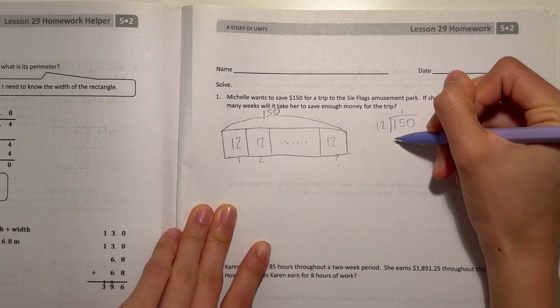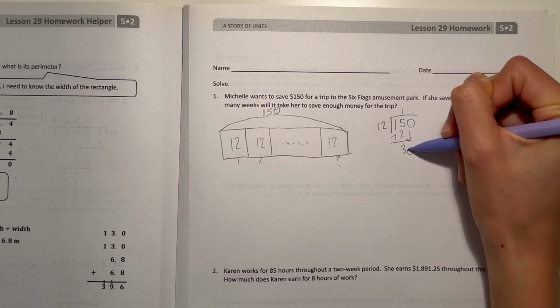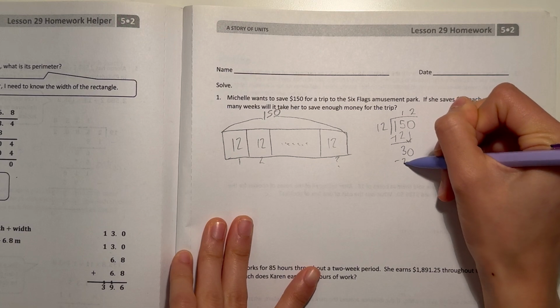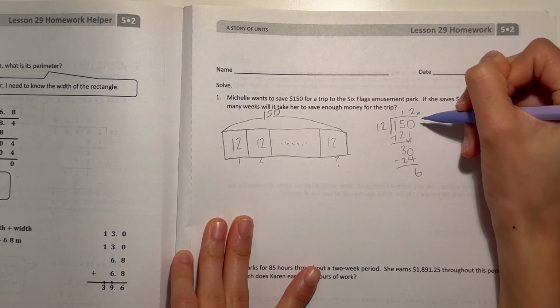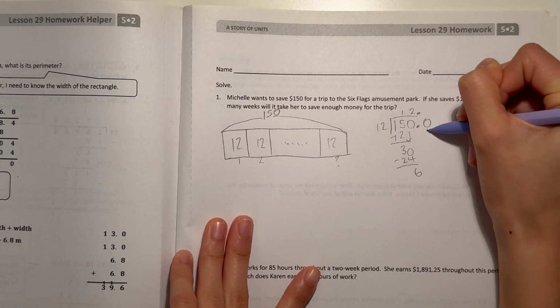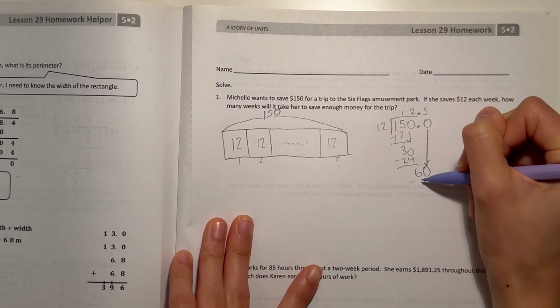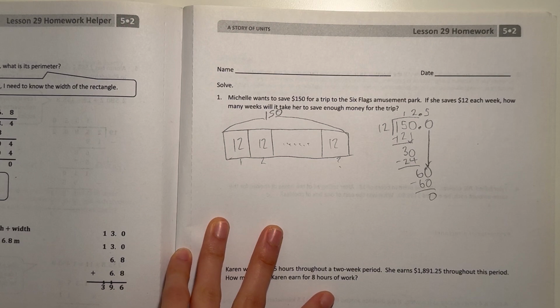12 goes one time into 15. No leftover, bring down the 0. 12 goes 2 times into 30. 2 times 12 is 24. 6 left over. Now I put in our decimal point, we create a 0. That's 60. 12 goes 5 times into 60. That's 0. So that means 12.5 weeks.